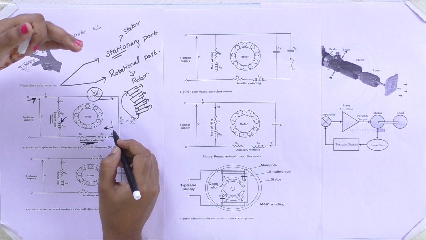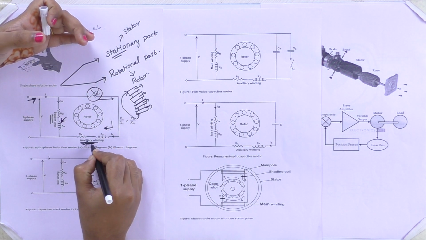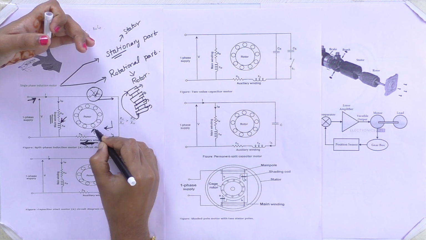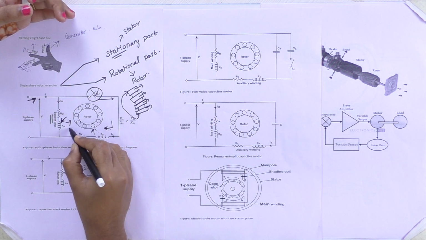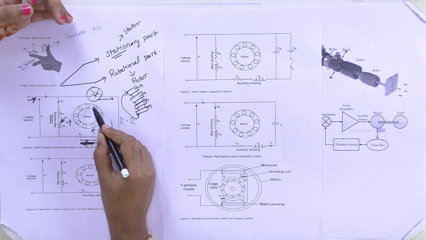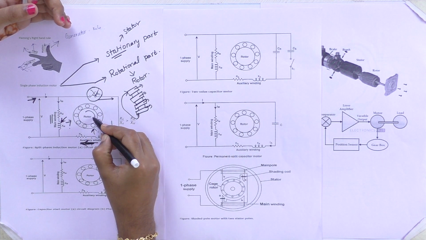The circuit is closed, so flux will be generated in both windings, and this generated flux will be able to rotate the rotor.